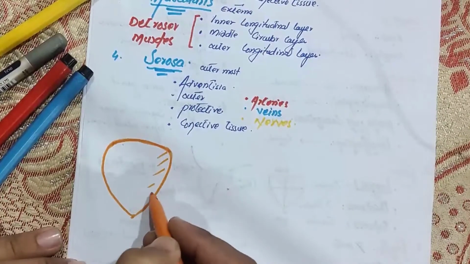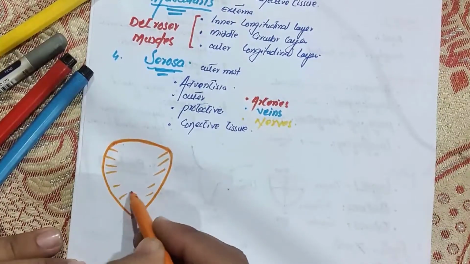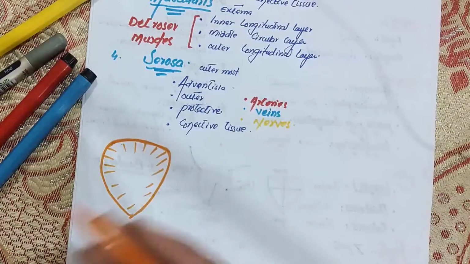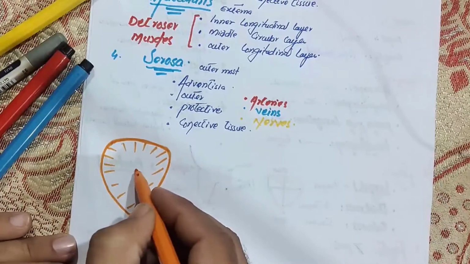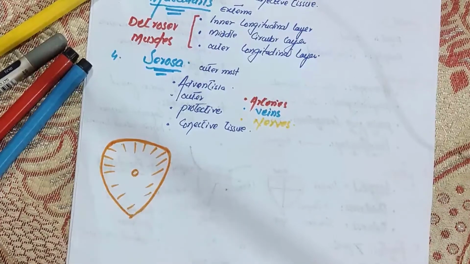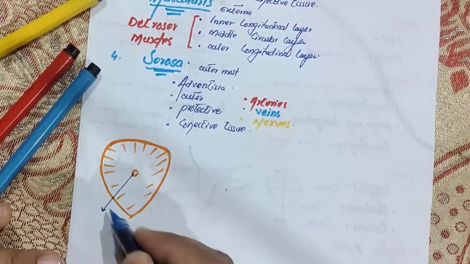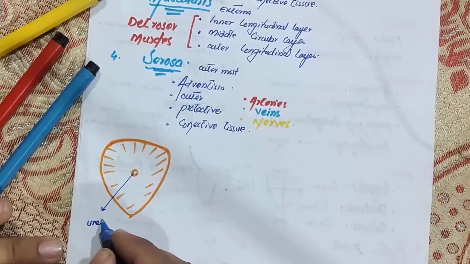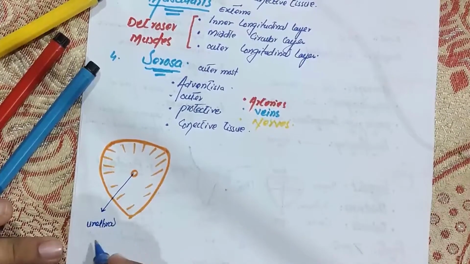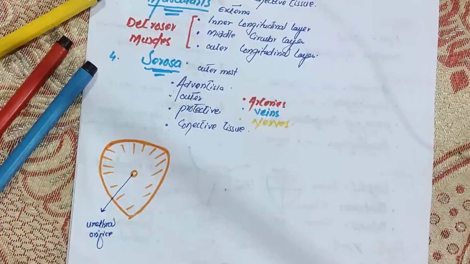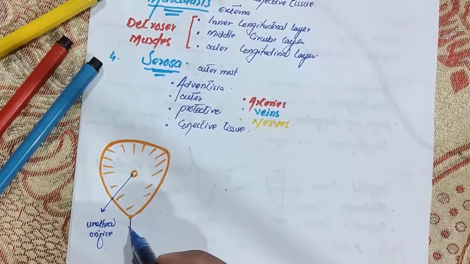Then this is the inner side, and I will discuss the features of the inner layer also. There is a hole which is called the urethral orifice or urethral opening.